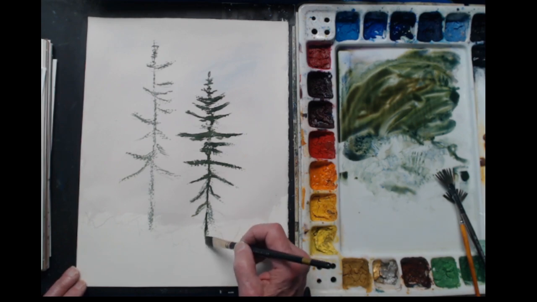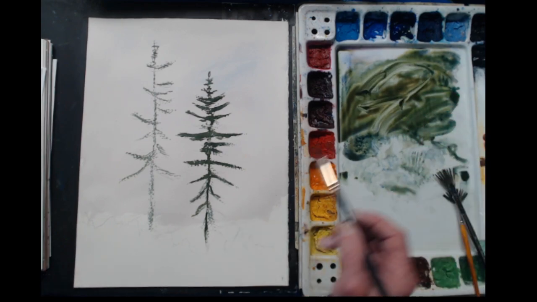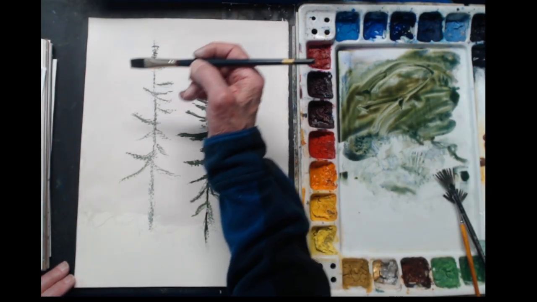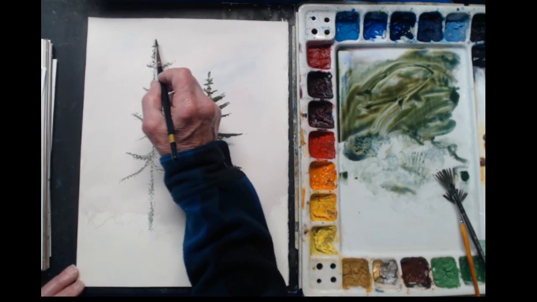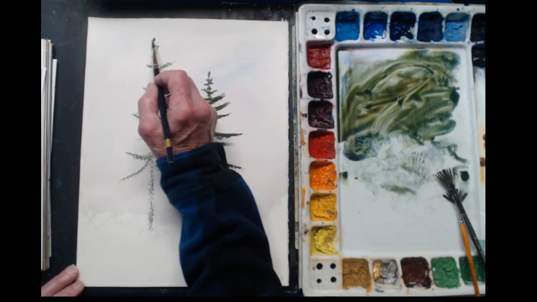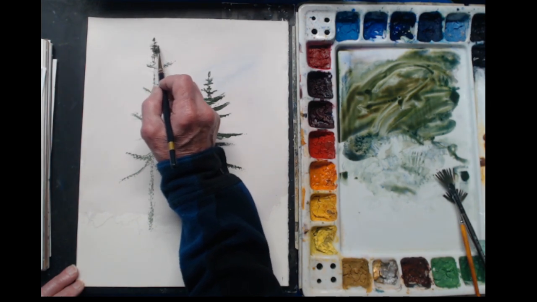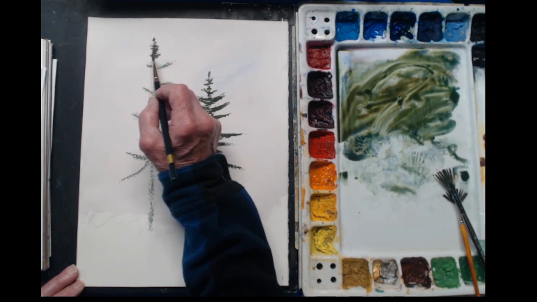Okay, keep building that one. All right, build that one up now. And we'll go to this larger tree now. And we again use the half-inch flat brush. I'm going to put a little more definition up here, and get a little thicker, a little darker paint.